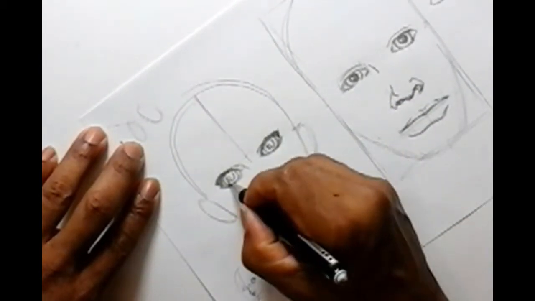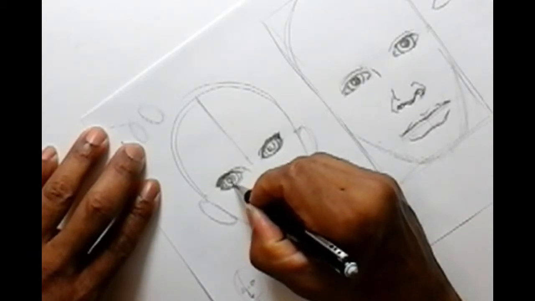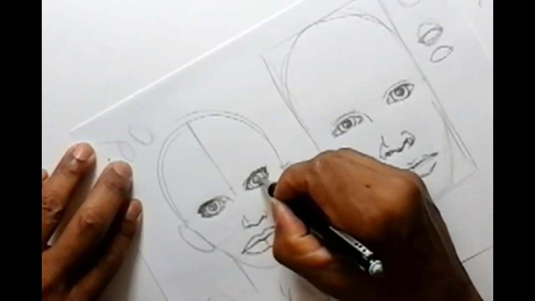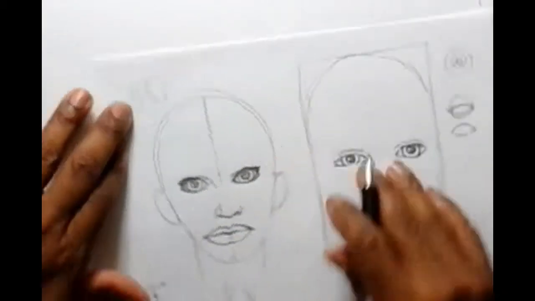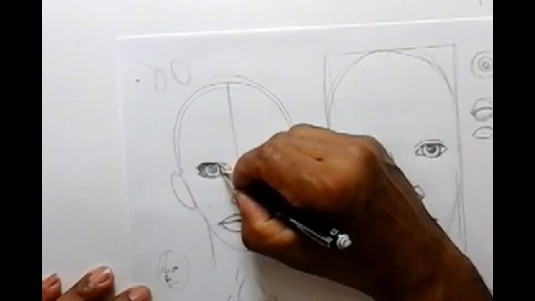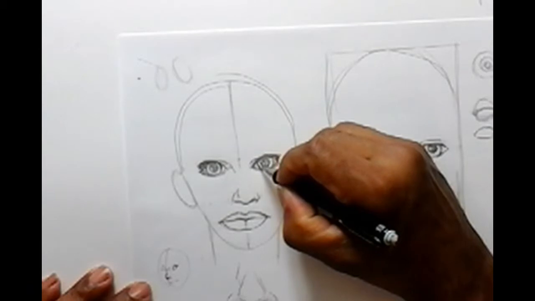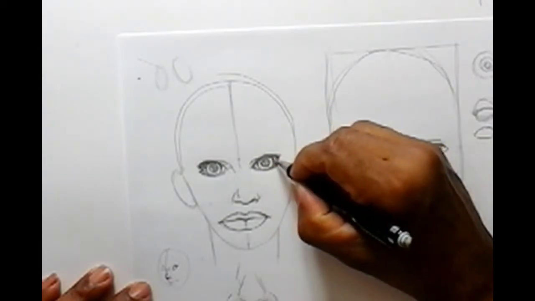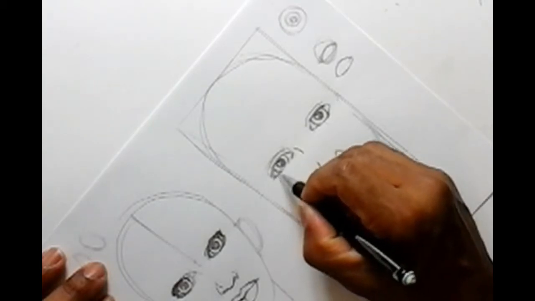Try to keep it. You don't want one here and one way over here. It just kind of gives them that crazy look. Like so. And then I'll darken, or thicken, the top of this part of the eye because it's in shadow. And I think the male's eye would be a lot easier to do.